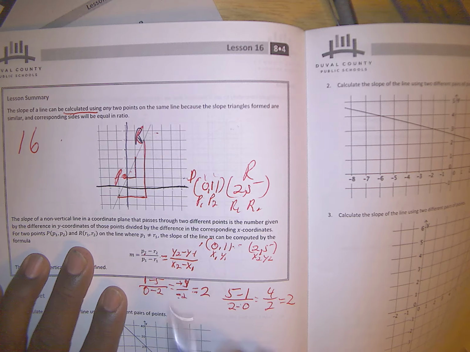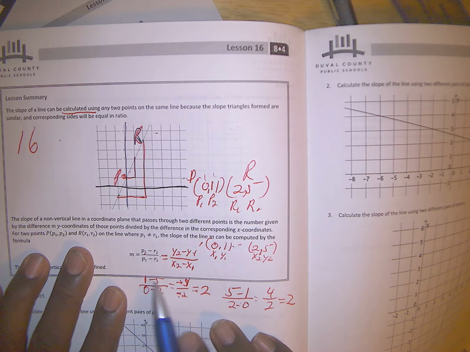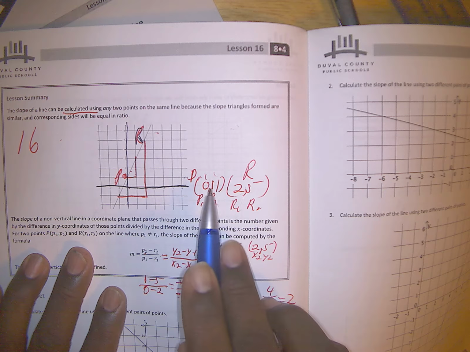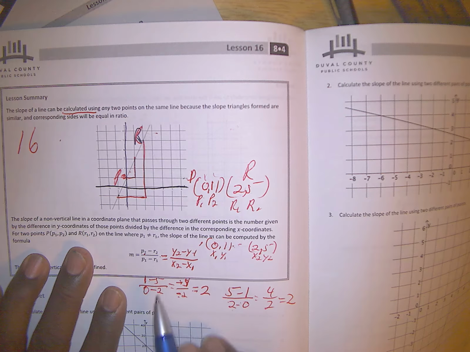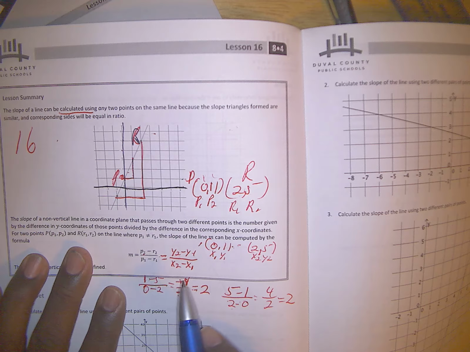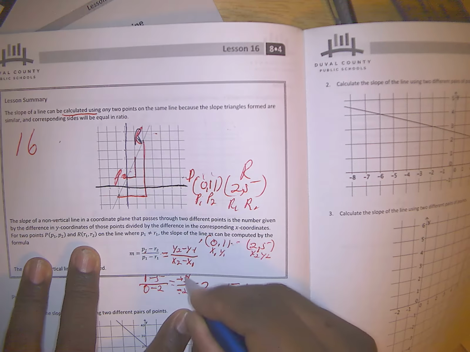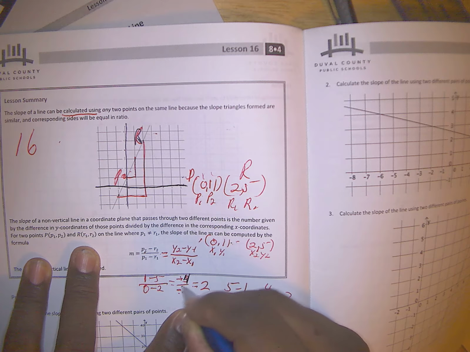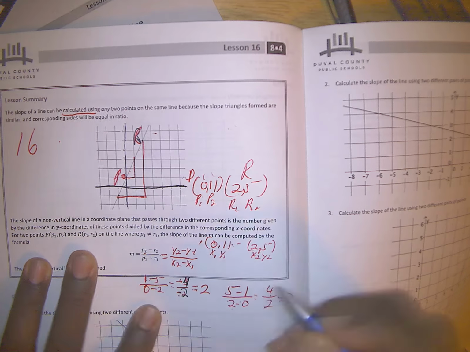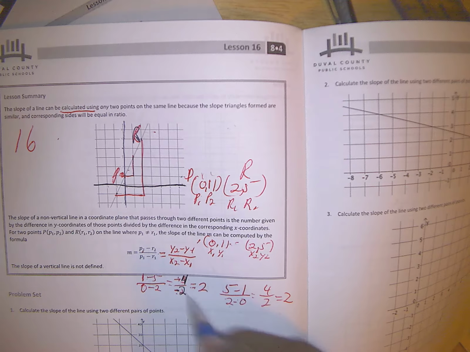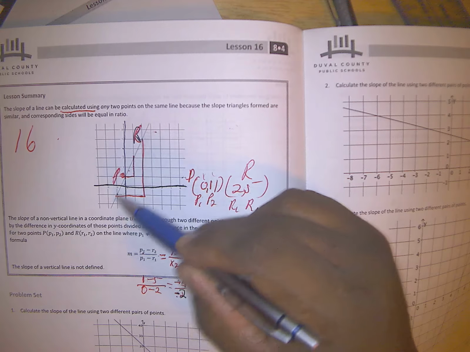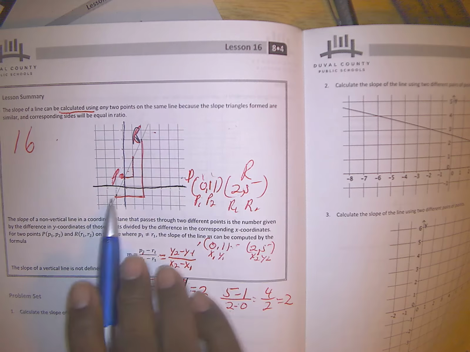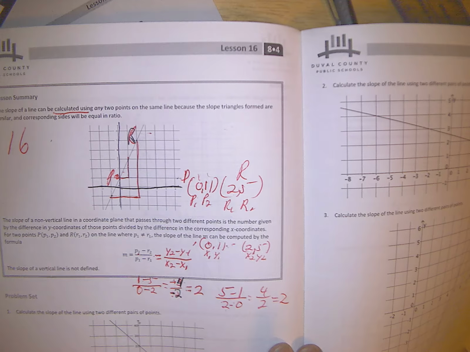So we have right here 1 minus 5, first one minus the second one, over 0 minus 2. Now remember, 1 minus 5 is a negative 4. 0 minus 2 is a negative 2. I'll make those a little neater. Okay? A negative divided by a negative is positive, so 4 divided by 2 is a positive 2. Now we would know that also because our rule says if the slope goes up from left to right, as we read it, we know it's positive anyway.